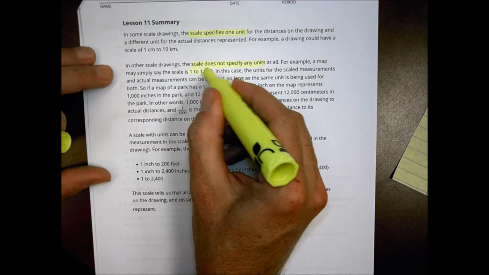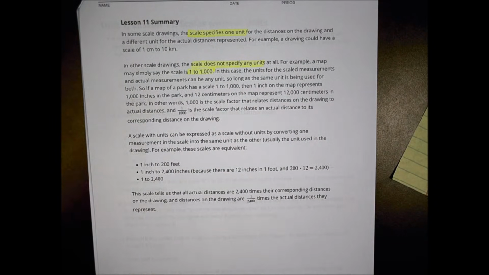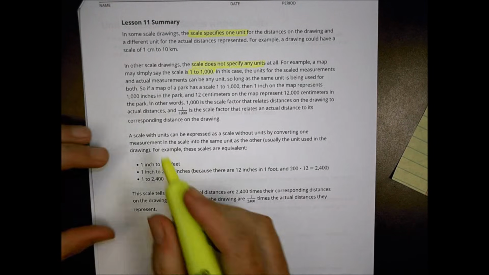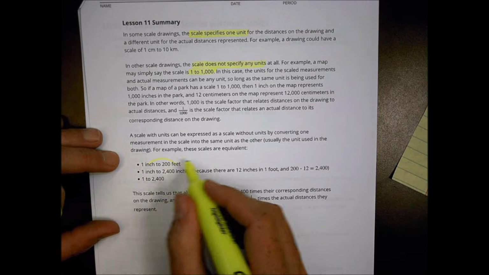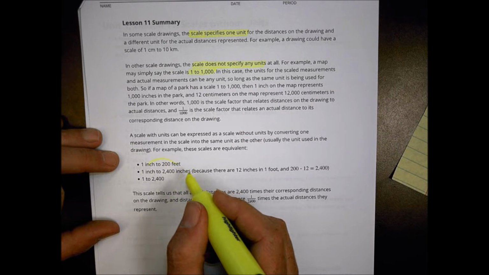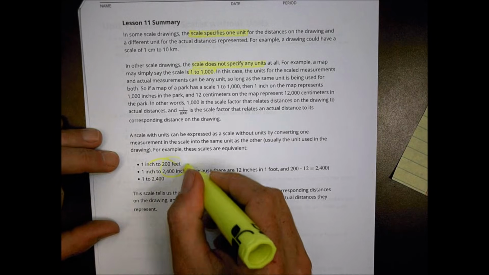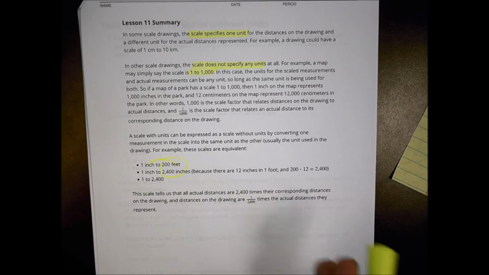So 1 to 100. You want to pay attention to that, because it's going to have an impact on what you're doing with your picture, as you may have to convert from things like inches to feet, or if it's just inches to inches. You see, these are all equivalent. 1 inch to 200 feet, that's easy to do, but if I want to make it inches, well, there's a difference between 200 feet and 2,400 inches in terms of how it's written, but in reality, it's the same thing.